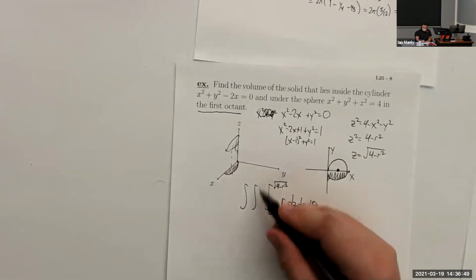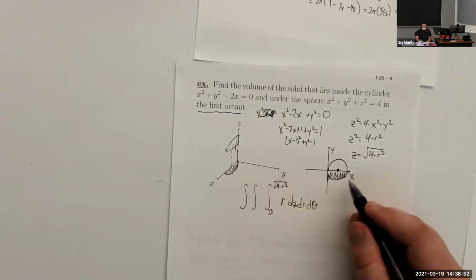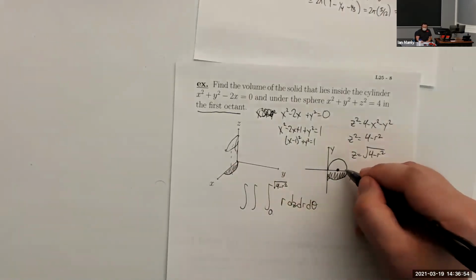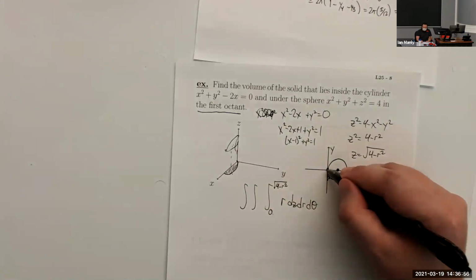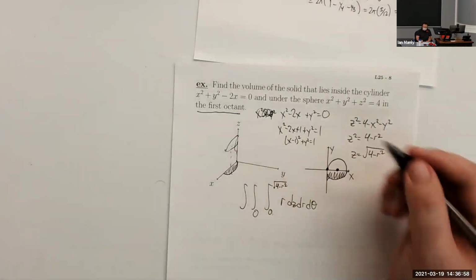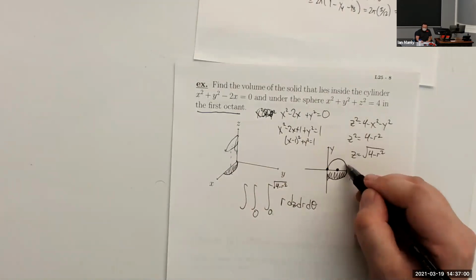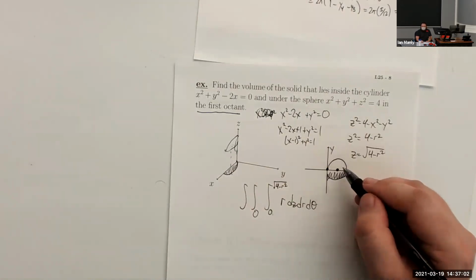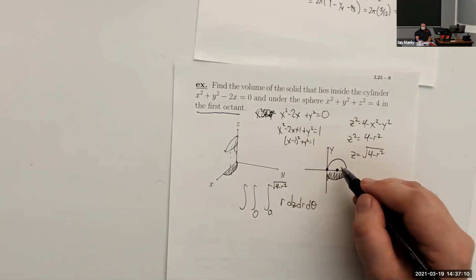Now we need to do our r bounds, and they won't be as easy as they usually are. We have r equals 0 because we include the origin, so that much is for sure. But this time our circle is not centered at the origin. Our circle is centered at the point (1, 0). It has a radius of 1, but more importantly, it has a diameter of 2.